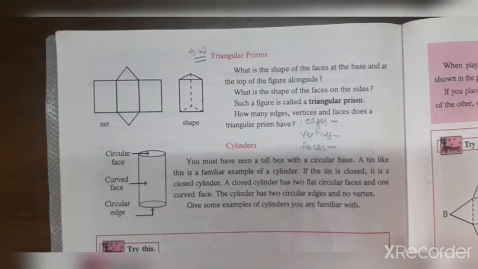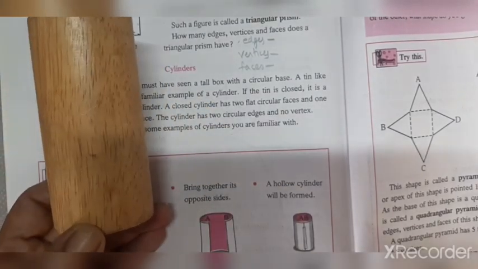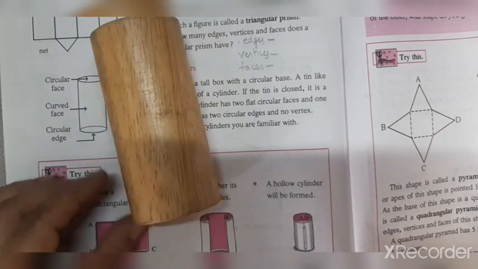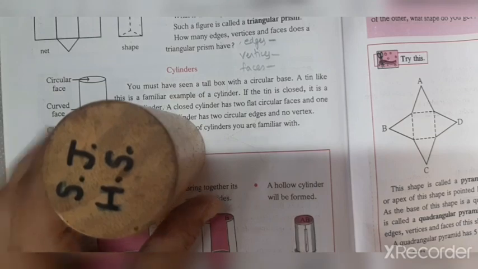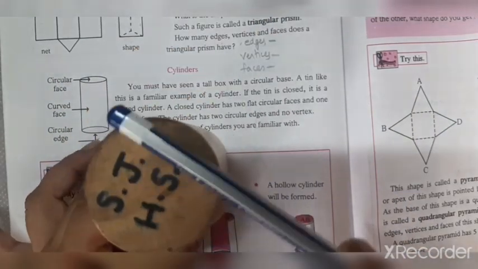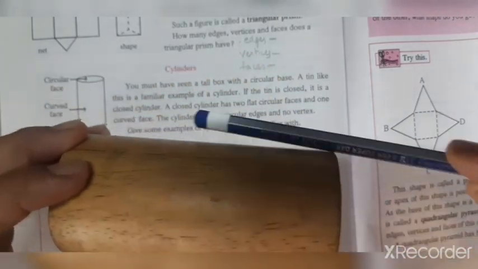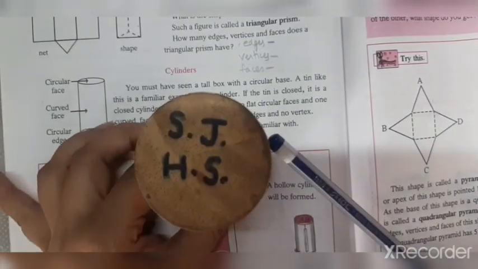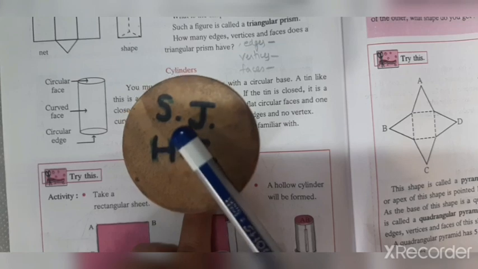After that is the cylinder, which is a very simple example which we use in our day-to-day life. Many places you will get to see this, a tin which is cylindrical in shape. So this is the cylinder shape. Now if you see a cylinder, there is a flat surface at the top and a flat surface at the bottom, and there is a curved face here. So it has flat surfaces and it has a curved surface.